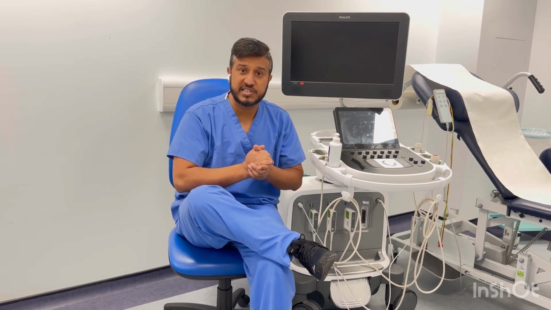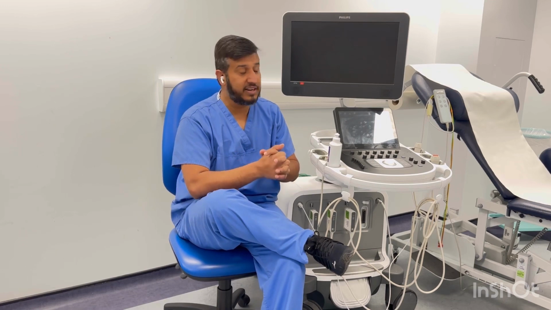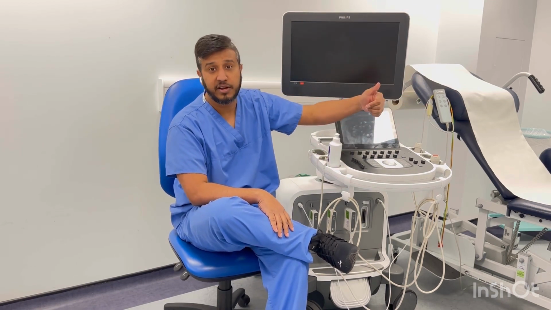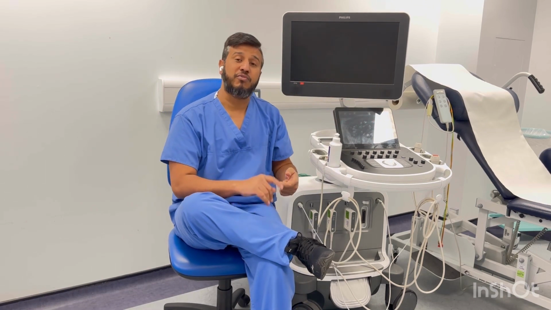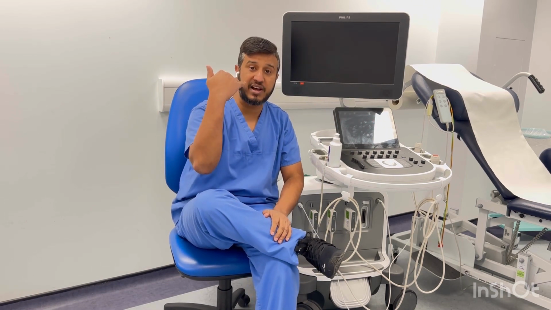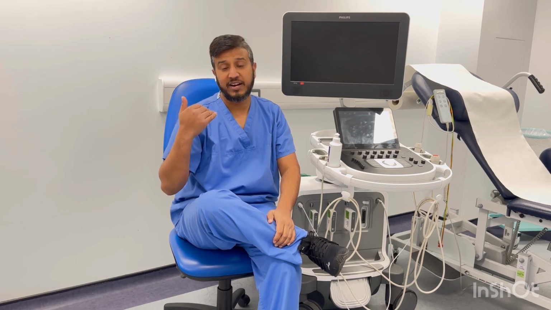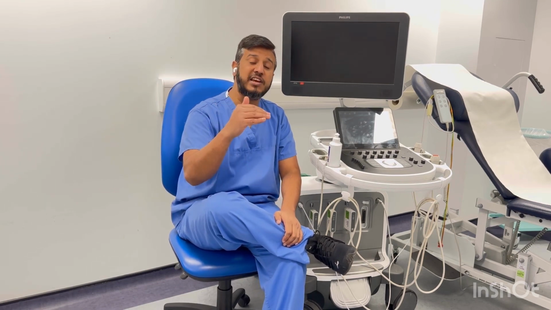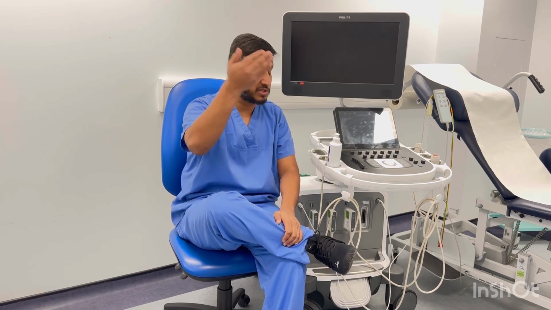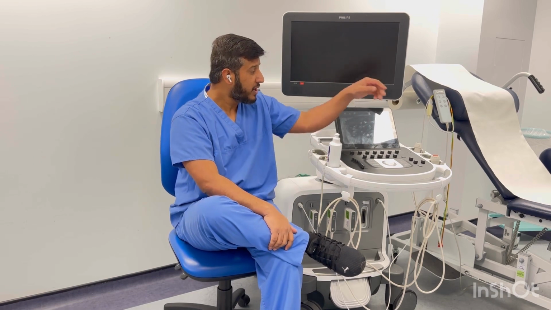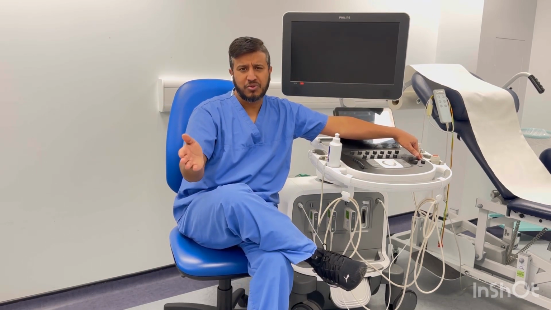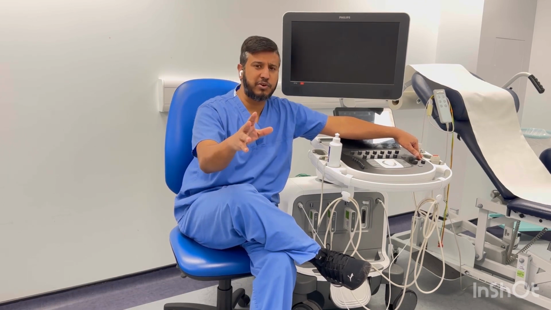So let's take the physics out of it and come into the clinical. You are here in the echo room, the patient is here, and now you need to scan. For the pediatric patient, you are going to use a higher frequency probe. For adult patients, you are going to use a lower frequency probe, and for infants, you are going to use a very high frequency probe, even higher than the pediatric ones. For adults, you are going to use roughly 2 to 3 to 5 megahertz probes.